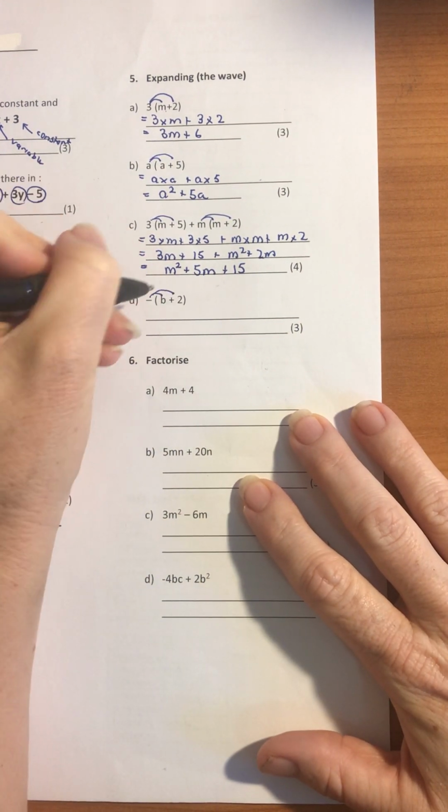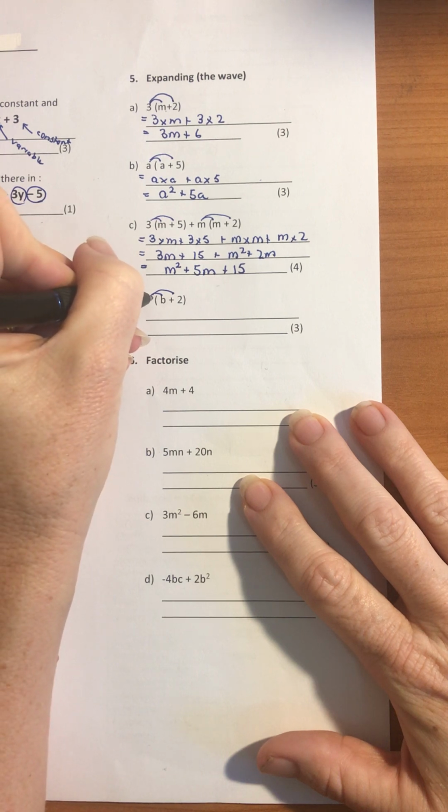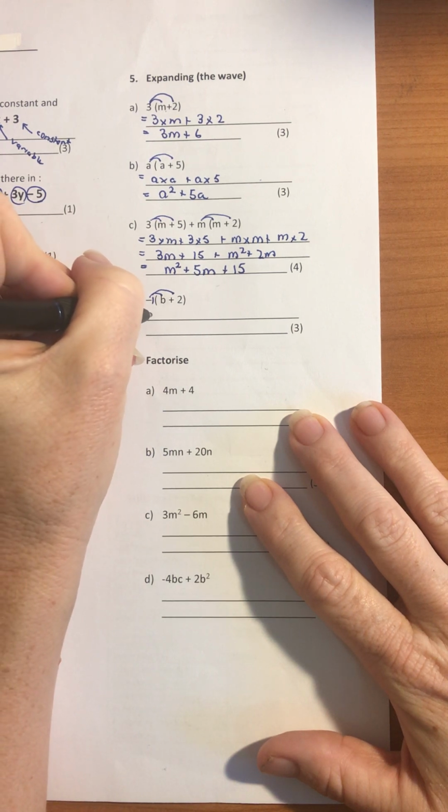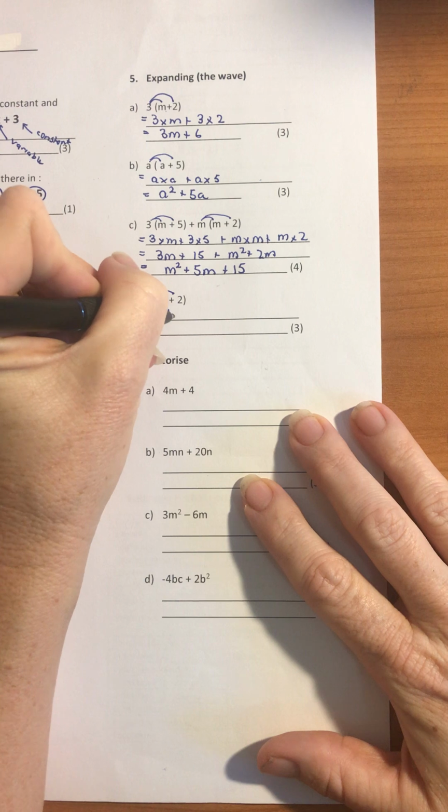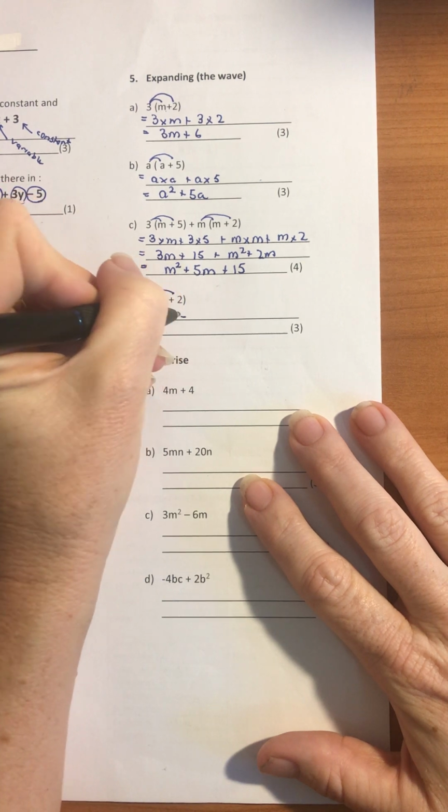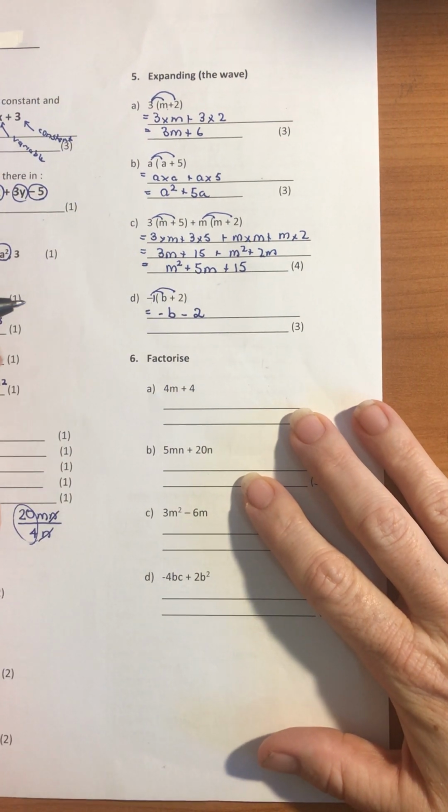Here we've got a negative being multiplied by each of those. So we can write that as a negative 1 times that. So negative 1 times b is just going to be negative b, and negative 1 times 2 is negative 2.